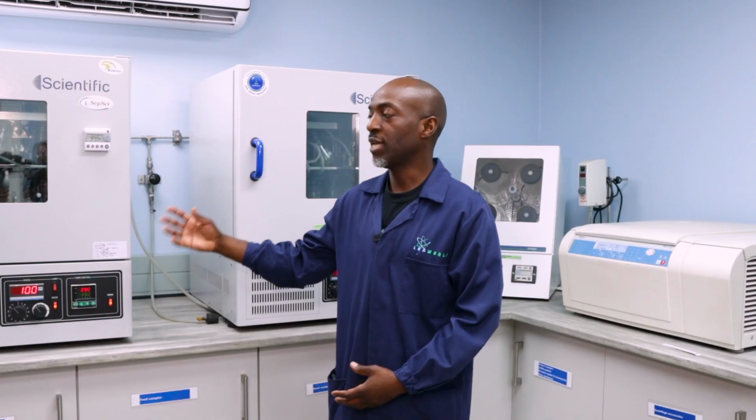This is where we usually develop new methods, but for now I'm just going to explain the digestibility experiments that we conduct. So we conduct starch digestibility, protein digestibility, and fiber digestibility using these two incubators.